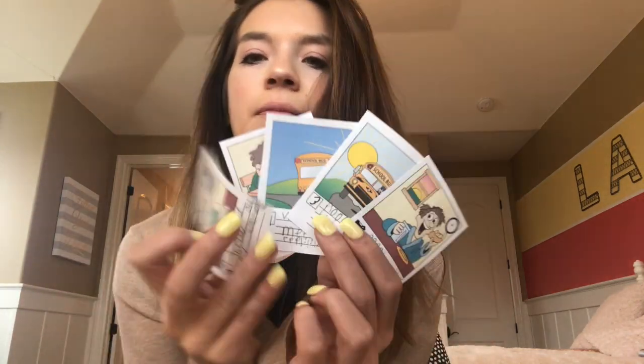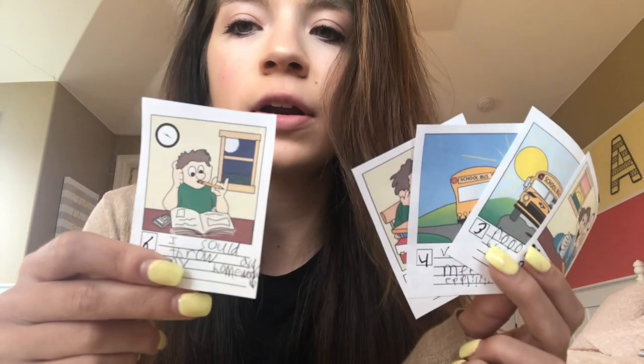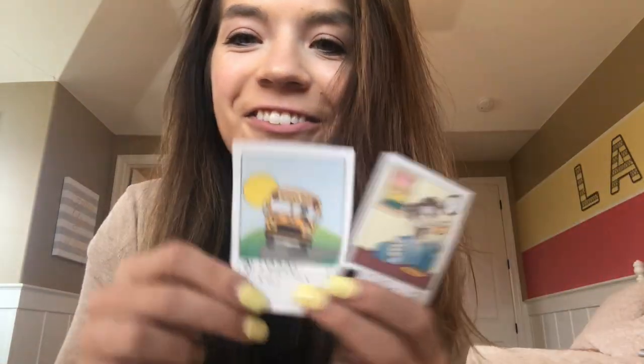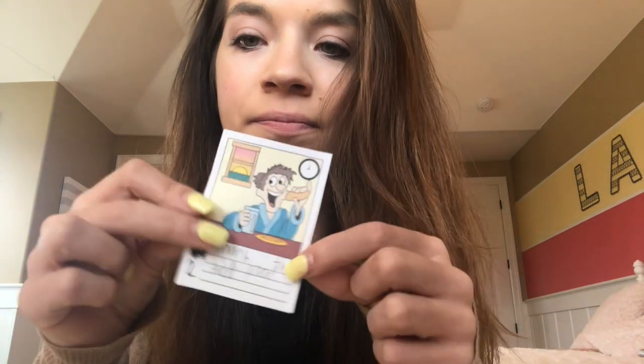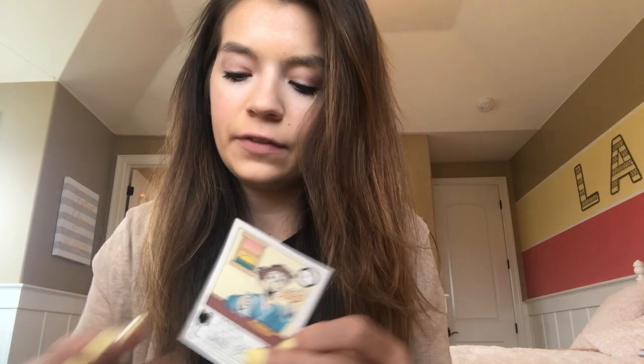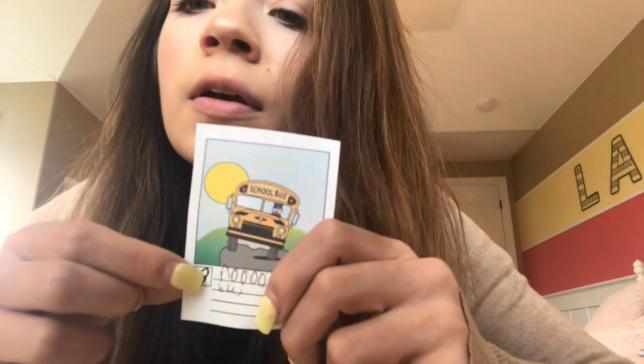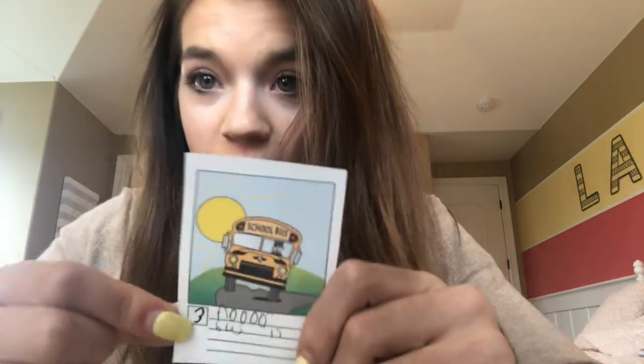And so they're just a boy doing different things. And if you notice, there's a little box in the corner of each of these. So what you're going to do is put these in order.